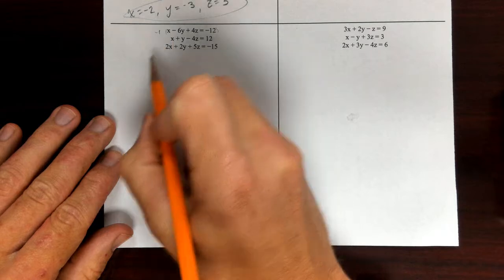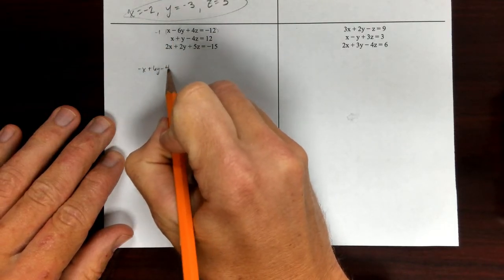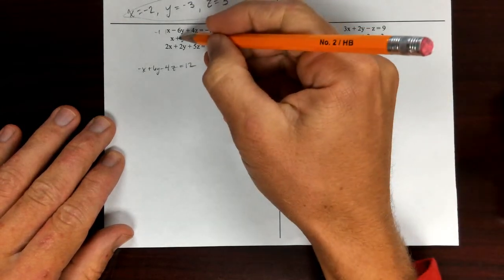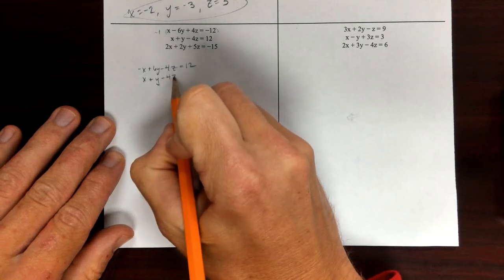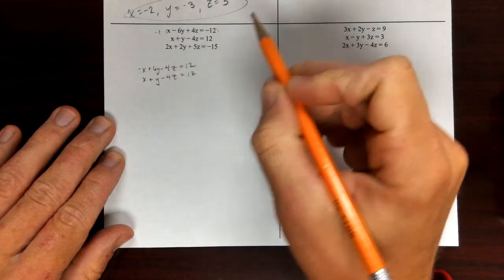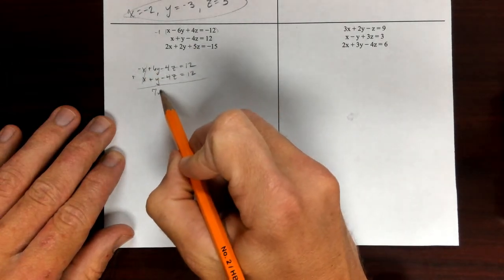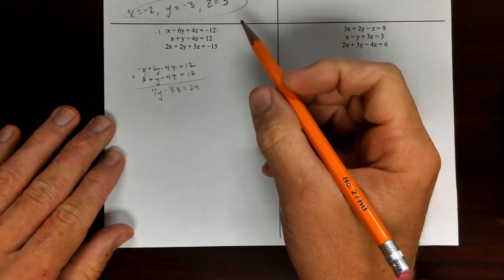So this is going to be -x plus 6y minus 4z equals +12. I'm going to add that to the second equation, which is positive x plus y minus 4z equals +12. Add these together, variables cancel out, you get 7y minus 8z equals 24.